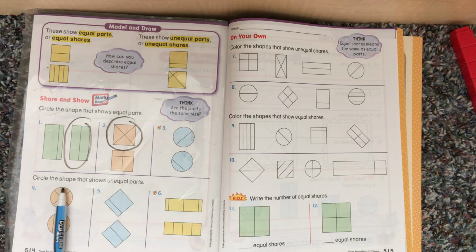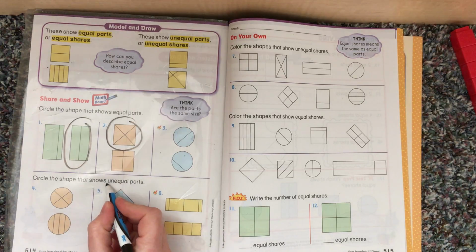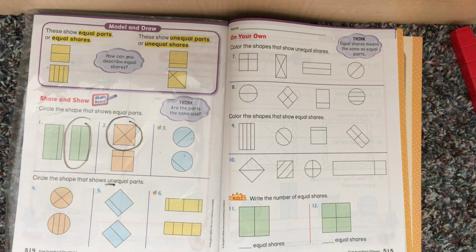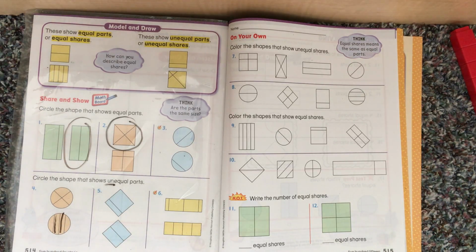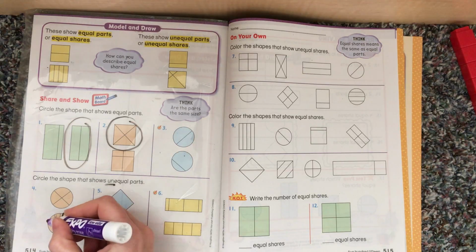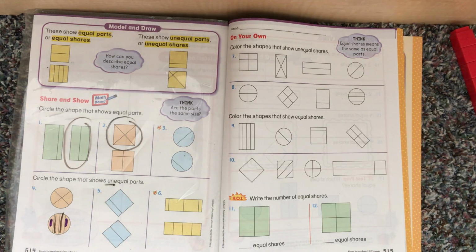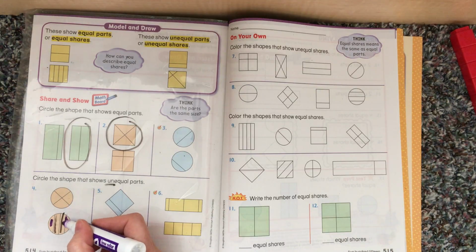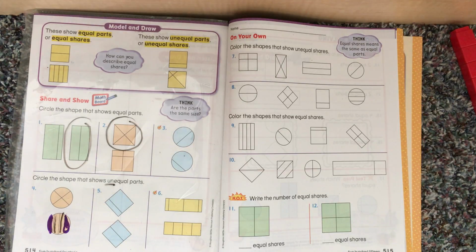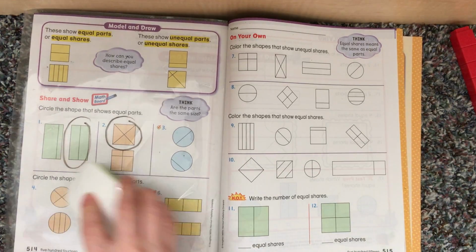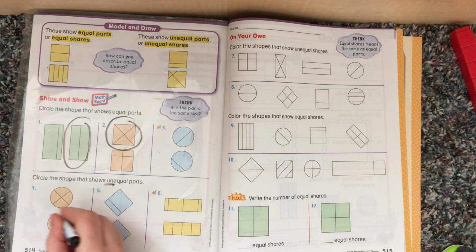Now let's come down here. Circle the shape that shows unequal parts. The one where it wouldn't be fair. Now this is a little tougher because these all kind of look even. But I want you to see something. These two are the same as each other. And these two are pretty much the same as each other, but are all 4 the same? No, because these on the sides are smaller than the 2 in the middle. So that one is the one that has unequal parts.